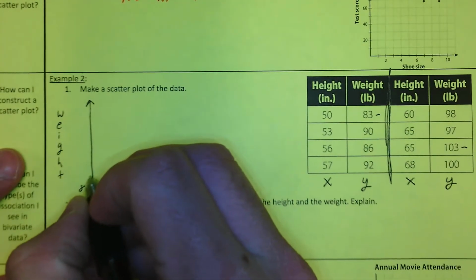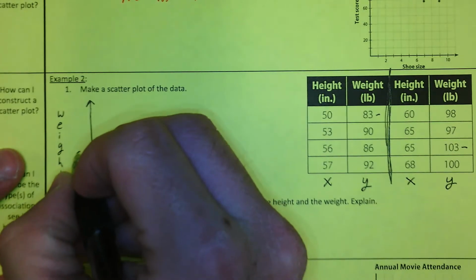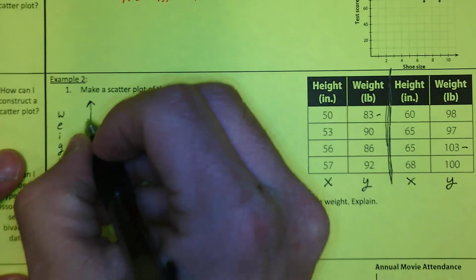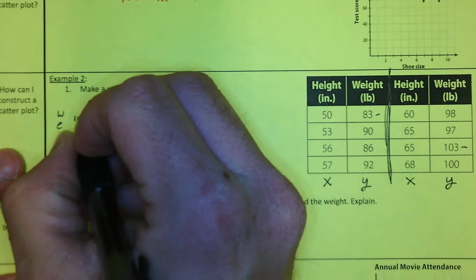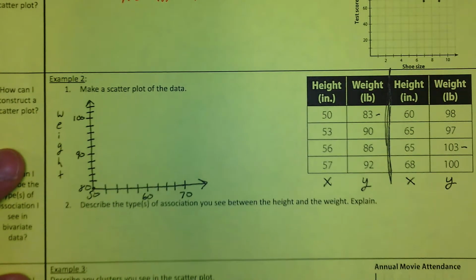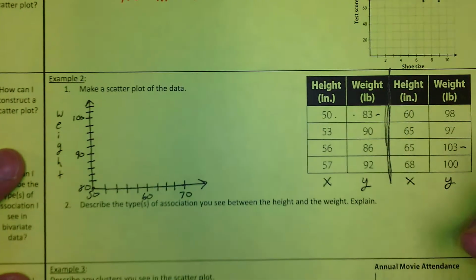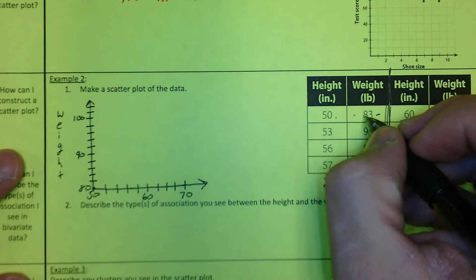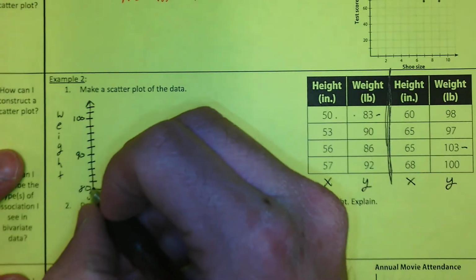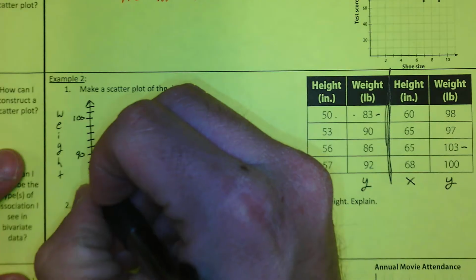So we have 82, 84, 86, 88, 90, 92, 94, 96, 98, 100, 102, 104. So now we're just going to plot the points. So this will be my x, this will be my y. So we're going to go to 50 height, 83 weight. So at 50, we'll be at 83. So that's 82, 83.